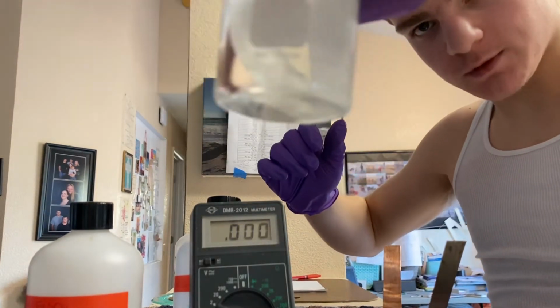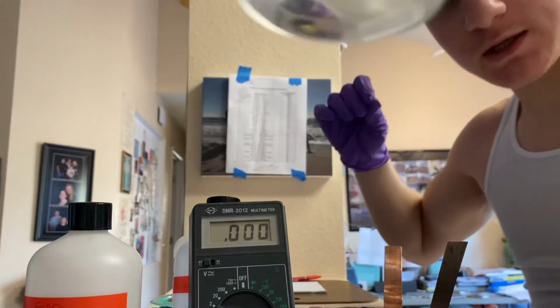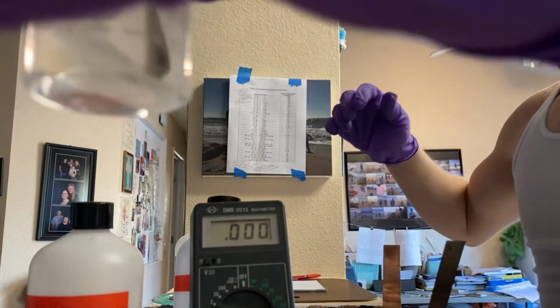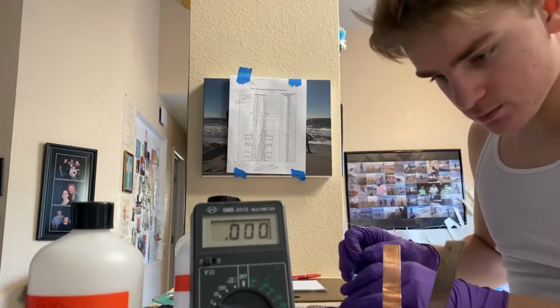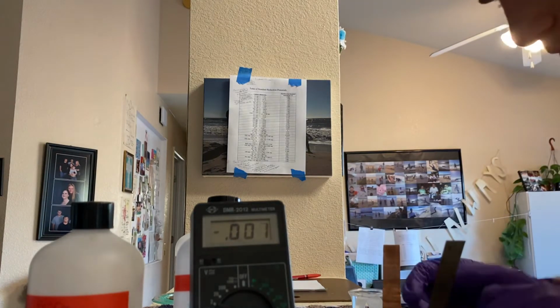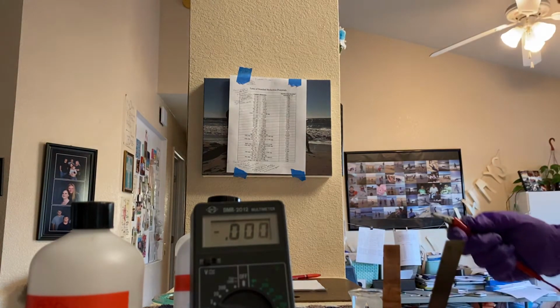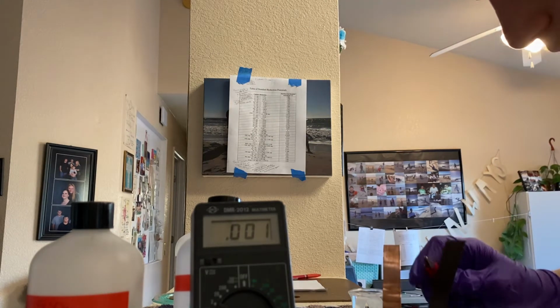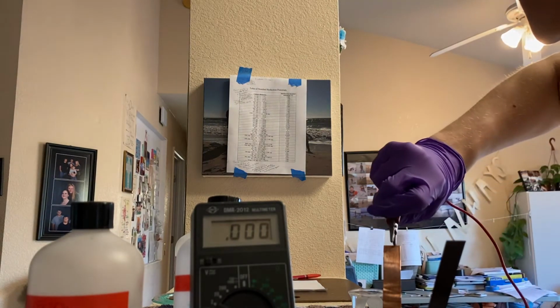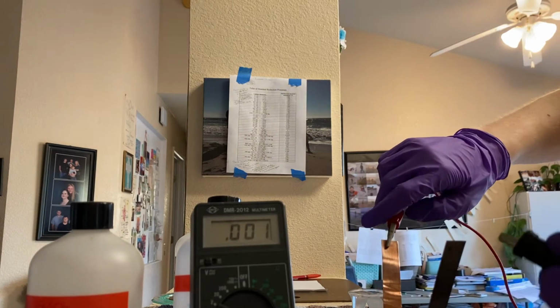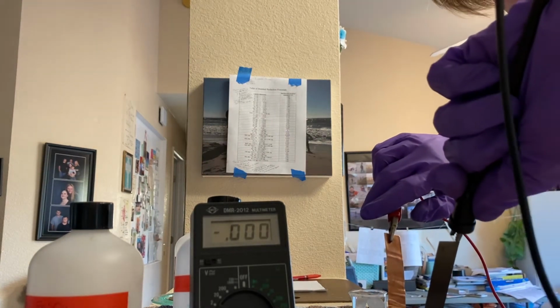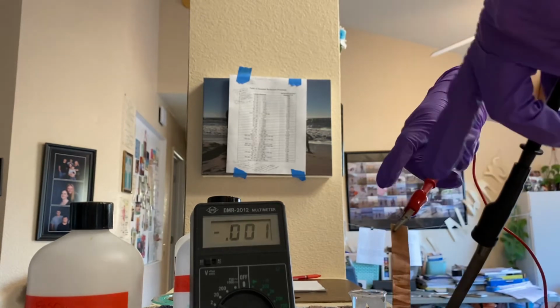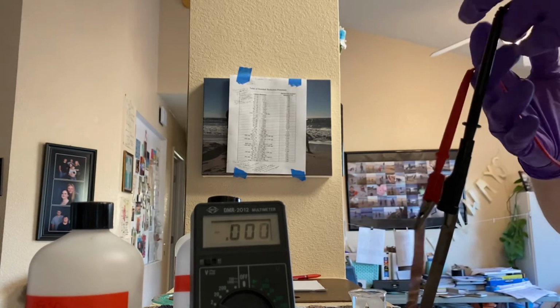We see it's fully submerged, meaning it's going to be fully saturated as the paper absorbs that solution. You can see the voltmeter is not really going to pick up anything.